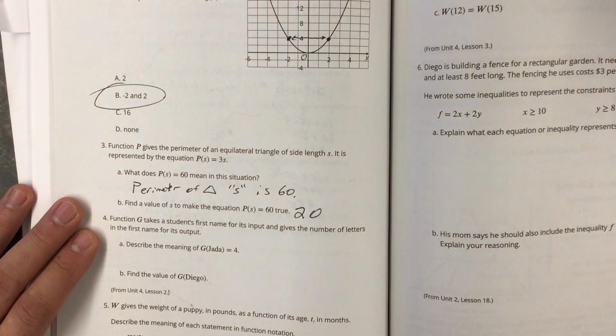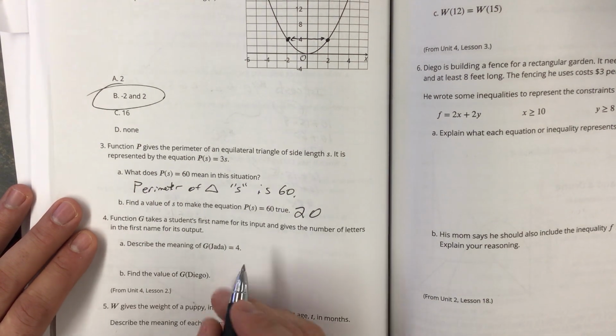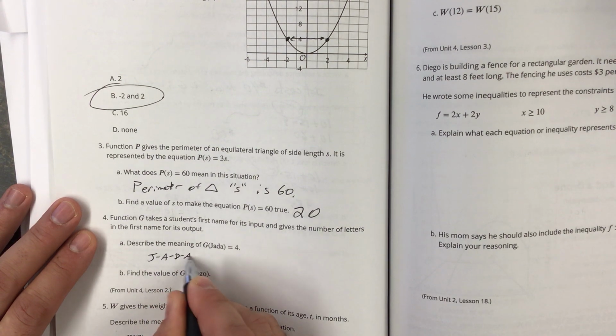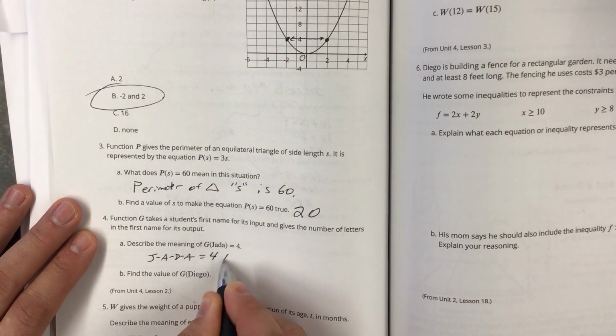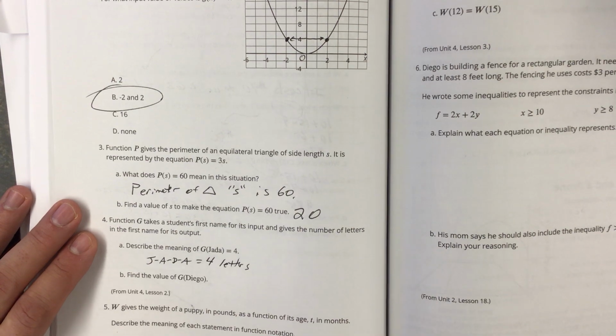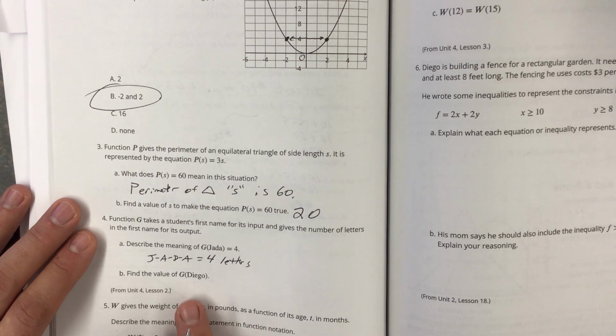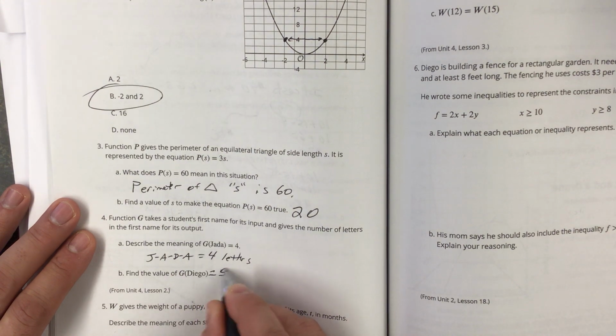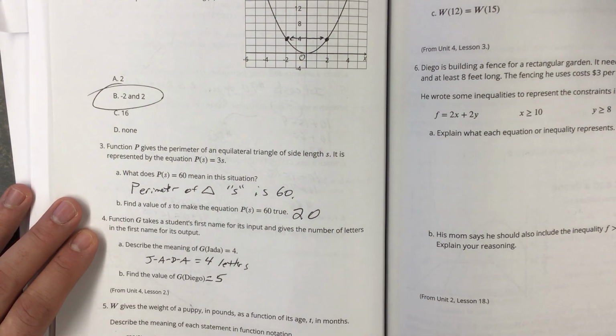Function G takes a student's first name for its input and gives a number of letters as its output. So Jada obviously has 4 letters in it. So Diego, input is a name, output is a number of letters in Diego, which is of course just 5. Pretty simple.